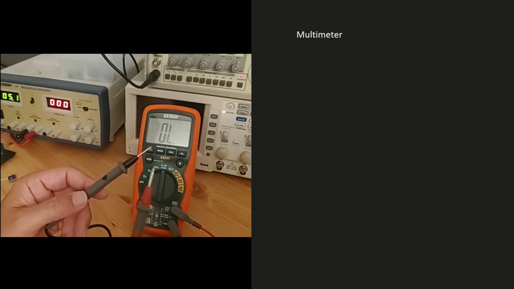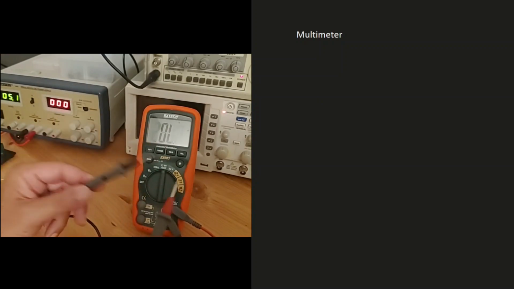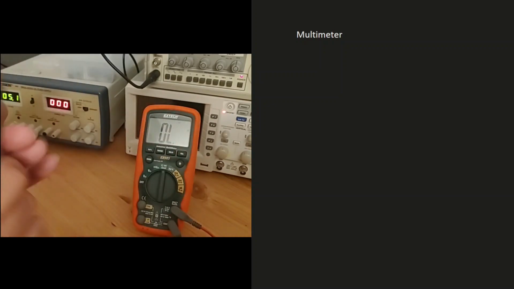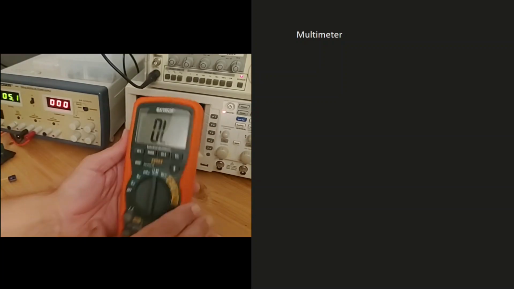So this is a convenient way of not looking at the meter all the time. You can just touch the 2 points, and if you hear the beep, that means those 2 points are connected, or the resistance between those 2 points is 0 ohms.